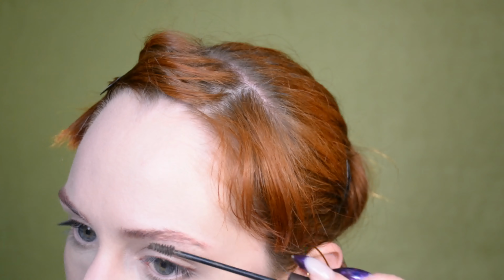I'm also going to do a bit of concealer around my eyes just because I want a little bit more coverage there personally. And also some eyebrow plumper because I felt like my eyebrows were disappearing. But yeah, we're all set to start on the contouring.